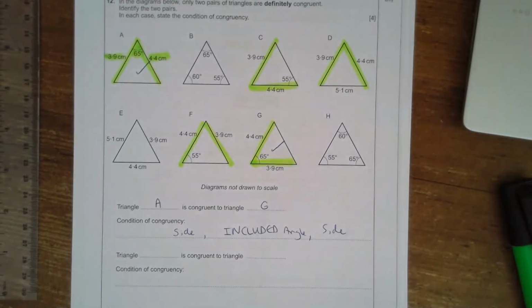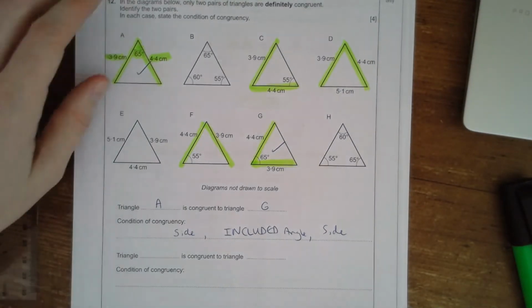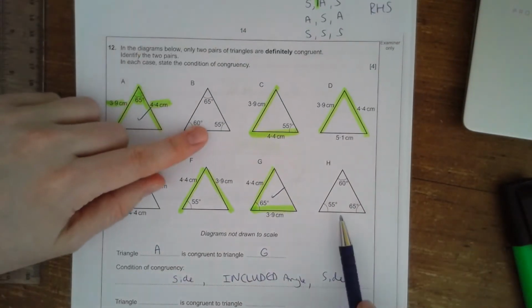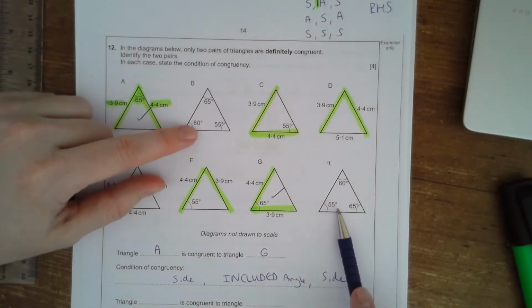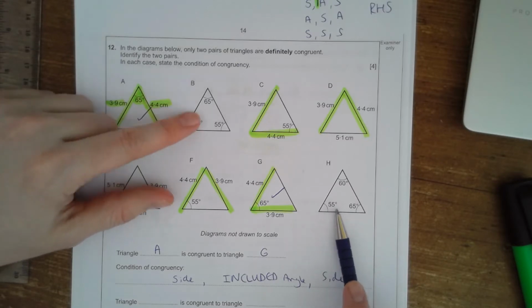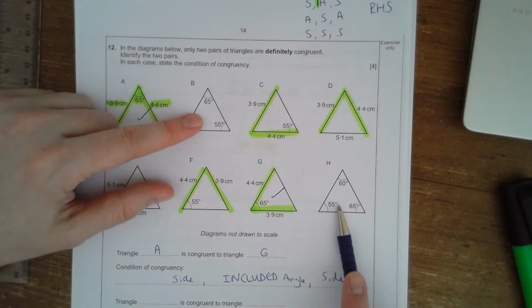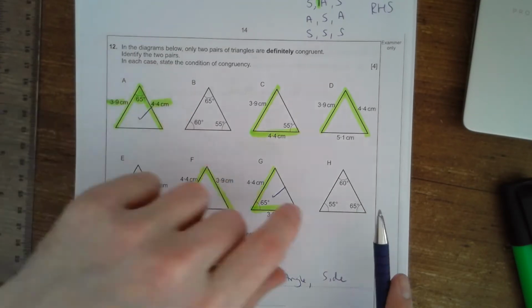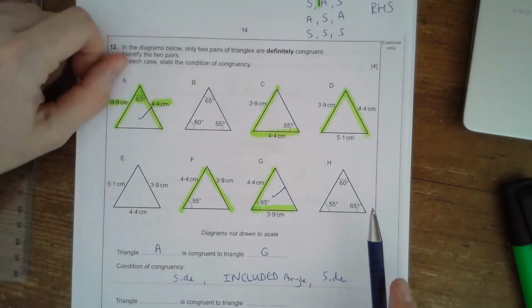Side, included angle, side. The next one I'm looking for, these two here, you can see that all the angles are the same, but that's the condition for similar triangles. And we know similar triangles aren't necessarily congruent from other work that we've done previously, i.e. that you work out scale factor and work out what the enlargement is, okay? So they're just similar. We don't know they're congruent. To be congruent, you have to be exactly the same size, have all the same angles, that I could literally pick this one up and place it on exactly the same.